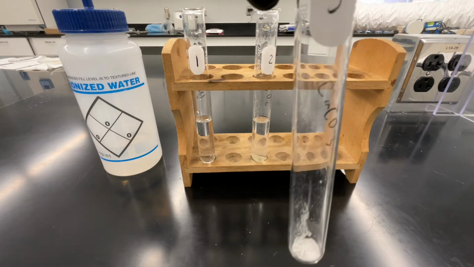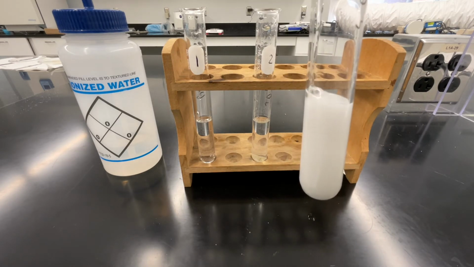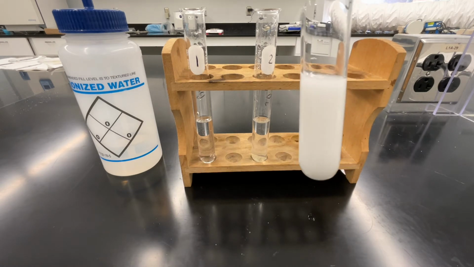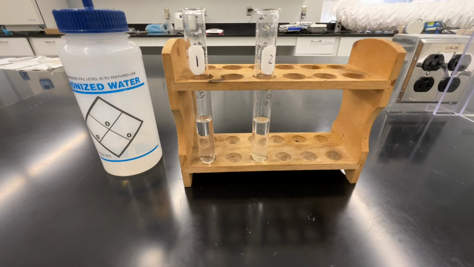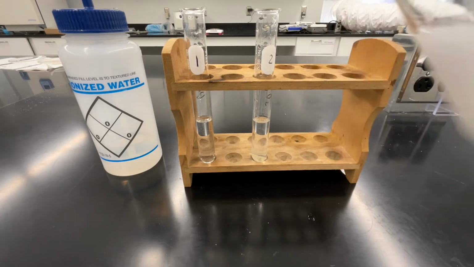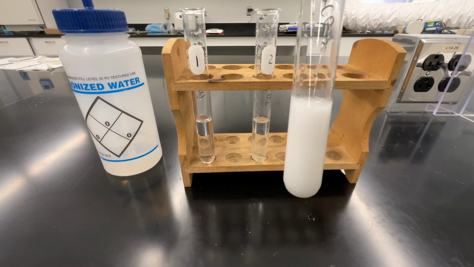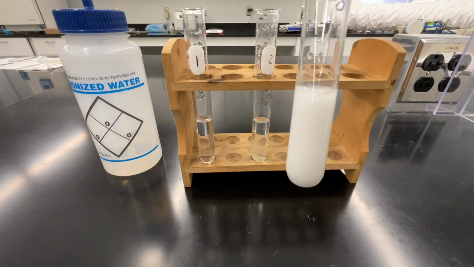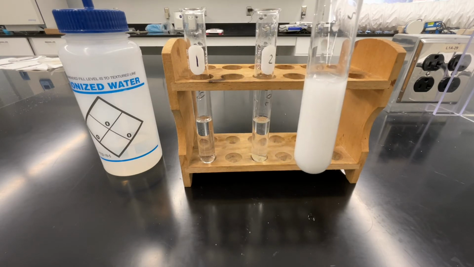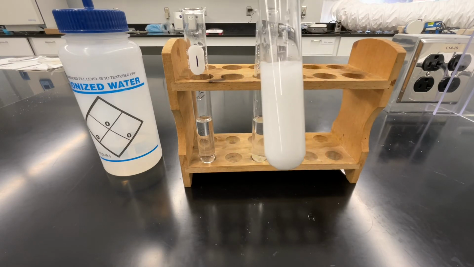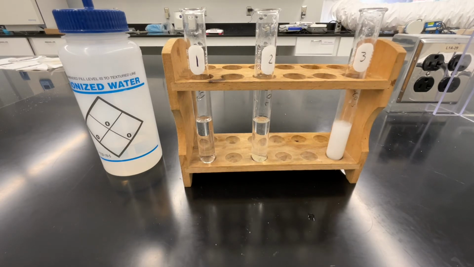Lastly, we'll look at how calcium carbonate behaves when mixed with water. Again, record your observations in your lab notebook. As you complete recording your observations, remember that what we're looking for here are differences in the physical and chemical properties of these substances. It's the differences that will allow us to separate each component of the mixture.